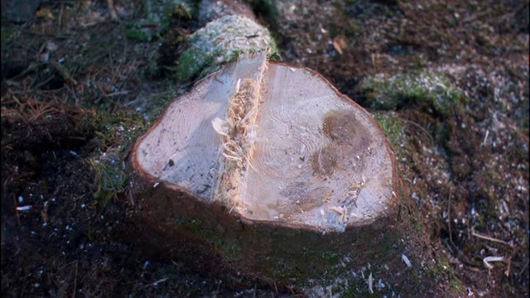Here you can see proof that you have done a good job, a perfect hinge.